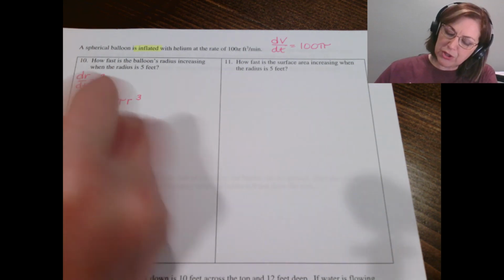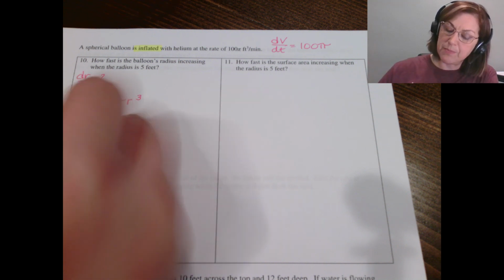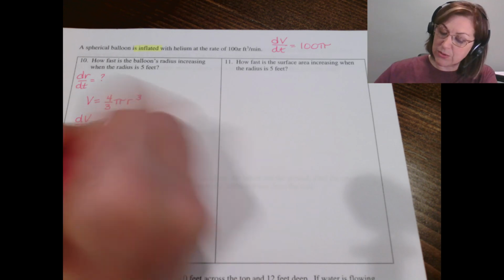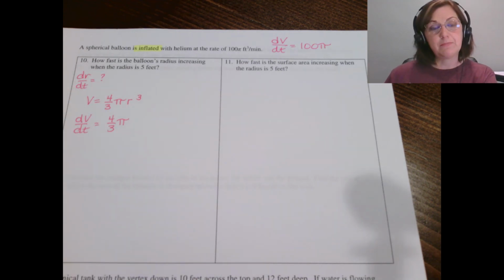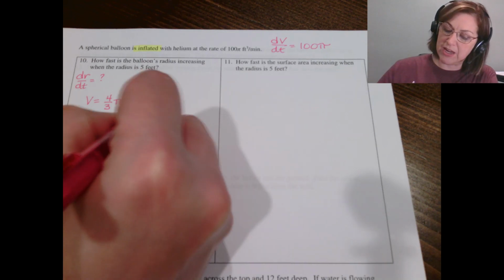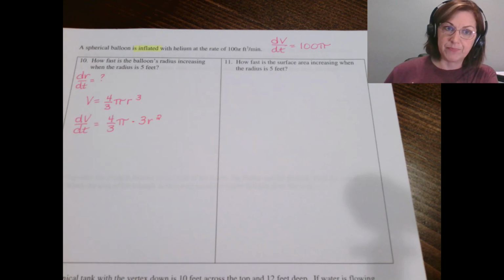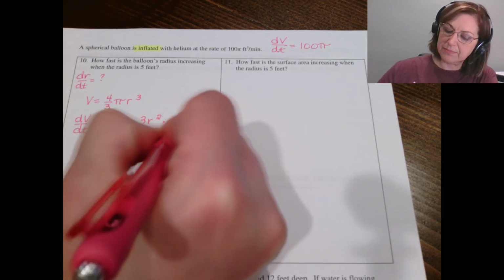So now we take the derivative. dV/dt equals 4/3 pi, those are coefficients, so we put them in front. Now we take the derivative of r cubed, which would be 3r squared times dr/dt.